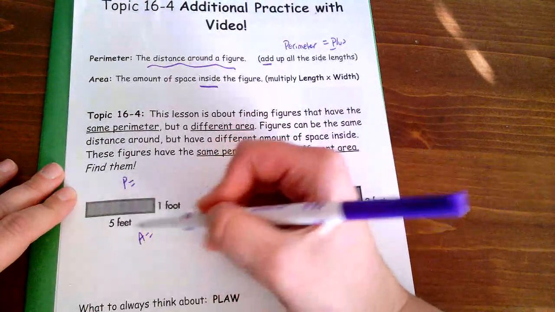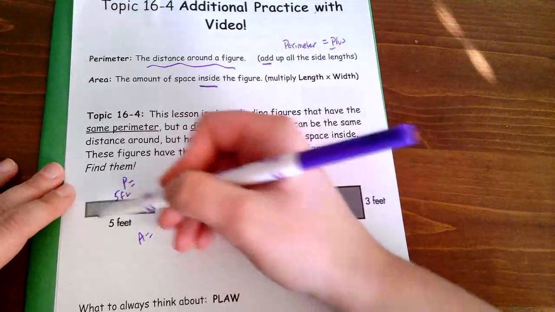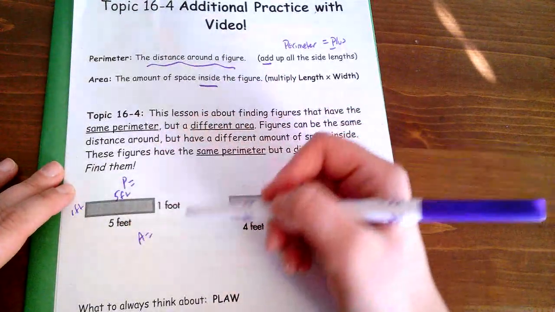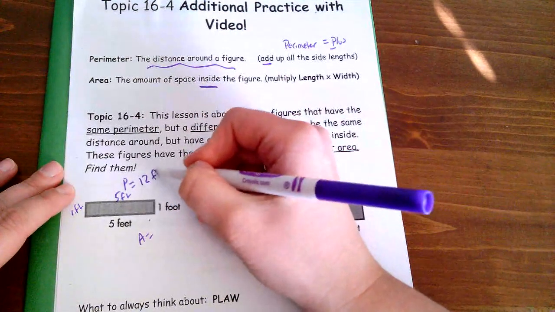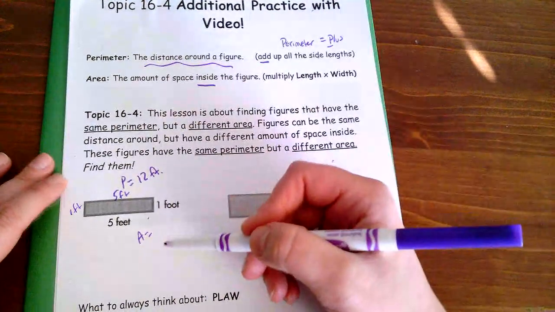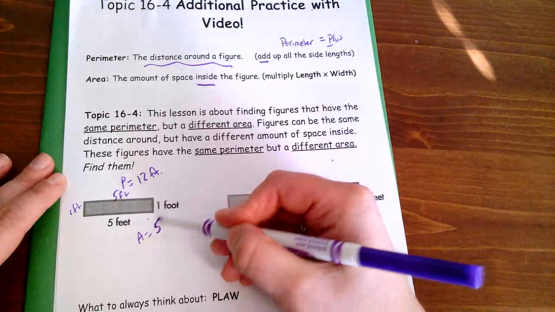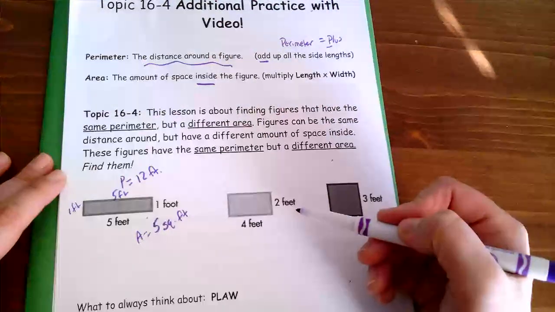So perimeter, again, is on the outside. I know this side is 5 feet. This side across from it is as well. And I've got 1 foot on this side, so it'll be 1 foot on that side. So 5 plus 1 is 6, and I'm going to double that to get 12 feet. And then the area would be length times width, so 5 times 1, which is 5. And remember, we use square feet for that.